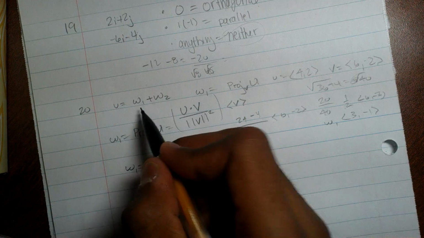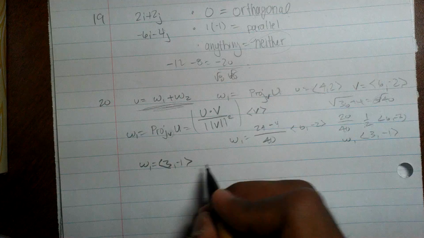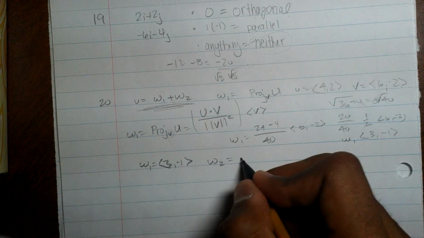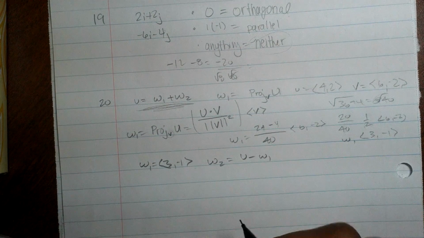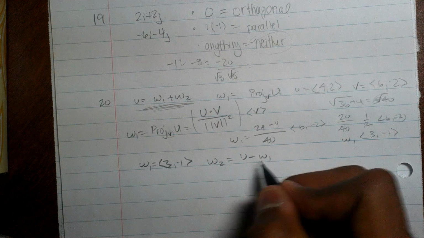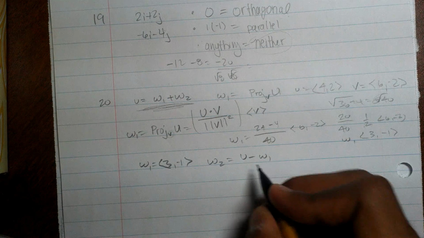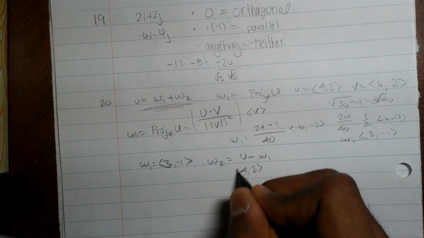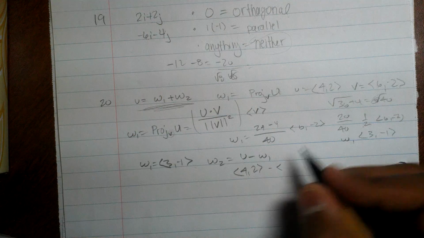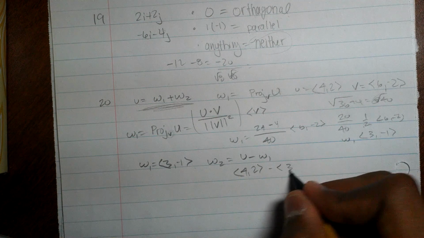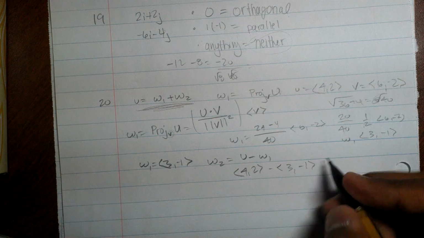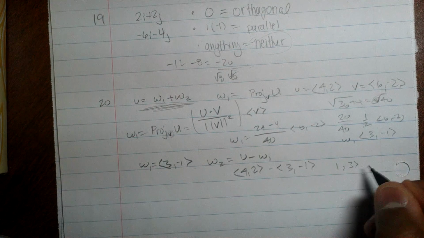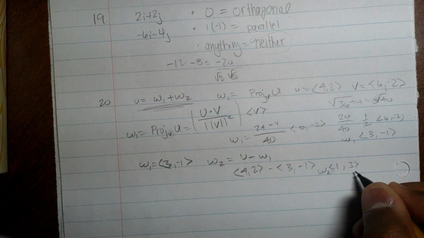To find w2, you can go back to this formula up here. So w2, move this one to the other side, is u minus w1. Okay, w2 is u minus w1, and you already have w1, and you already have u, so u is 4, 2, minus w1, which is 3, negative 1. 4 minus 3 is 1, 2 minus negative 1, or 2 plus 1, is 3. So w2 equals 1, 3.